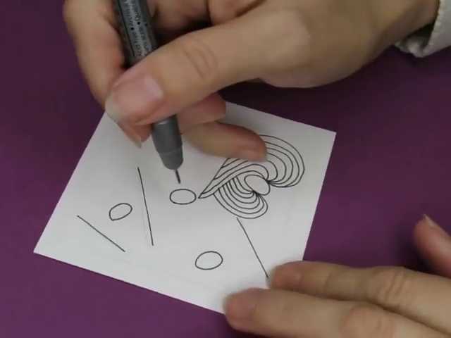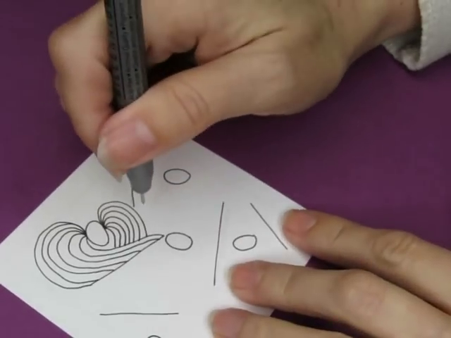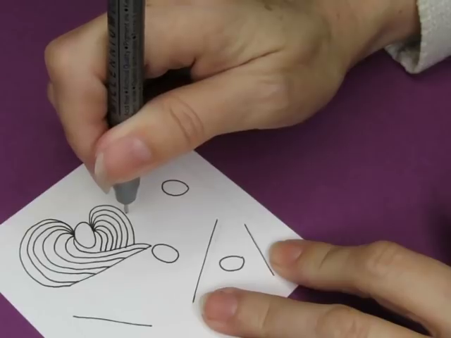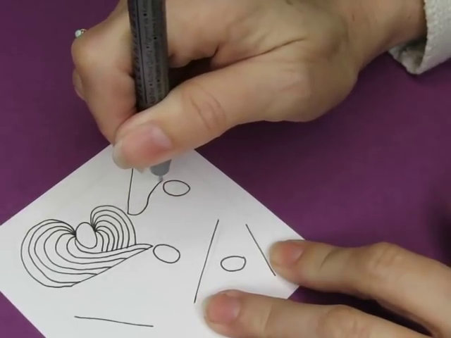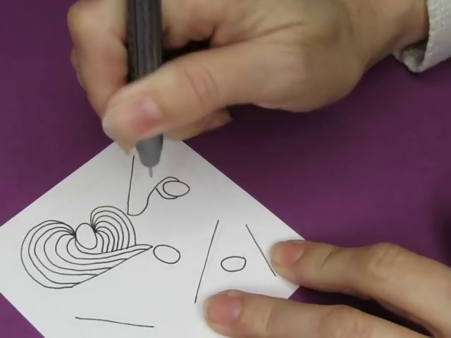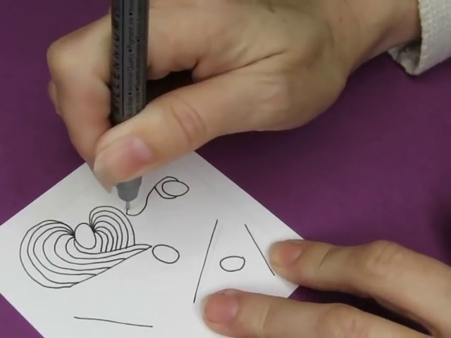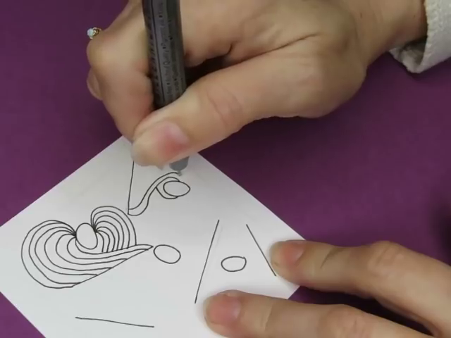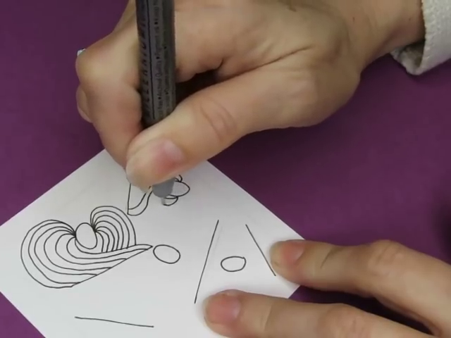Alright, so let's try this one. This one's going to come from here and come around to there. And then come out of here and come there. And then around to here and over to here.